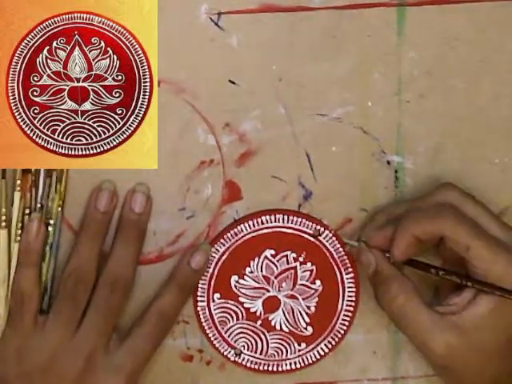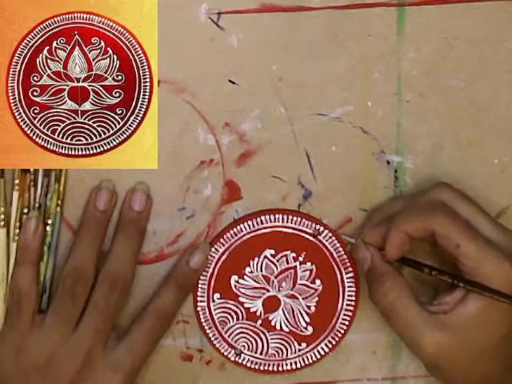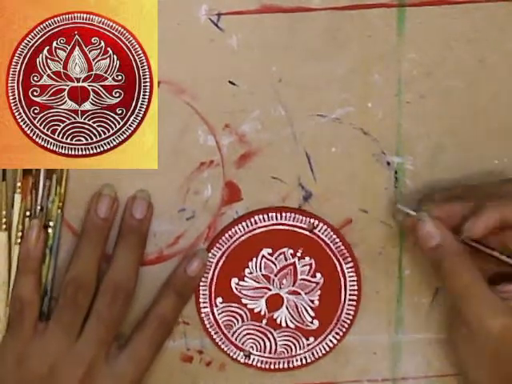And now for finishing touch on the design wherever it is needed.